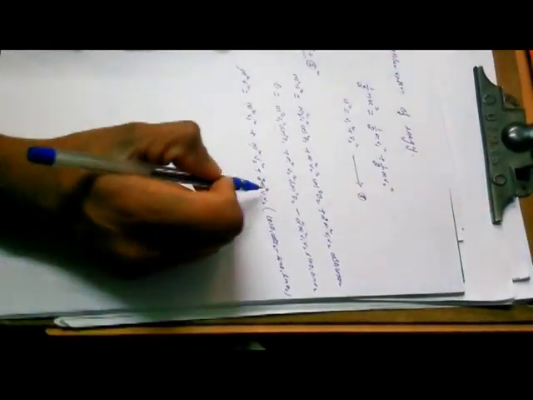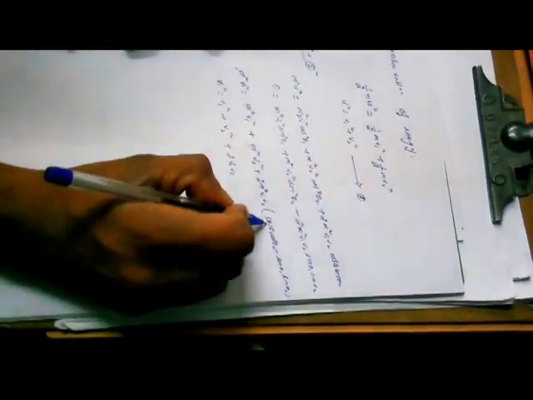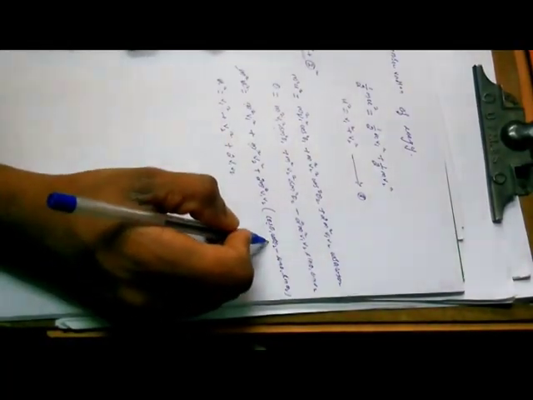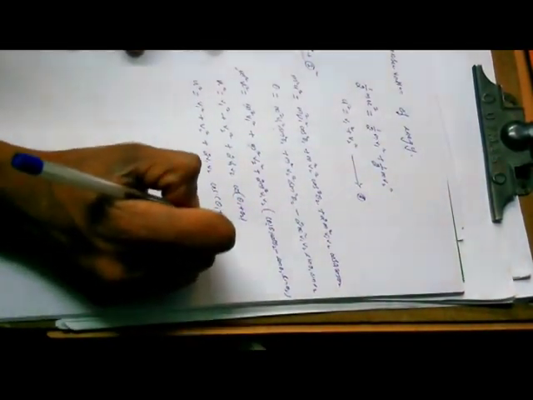Cancel all the m square. So u square equals v1 square plus v2 square plus 2 v1 v2, and using the trigonometric identity, cos theta 1 cos theta 2 minus sin theta 1 sin theta 2 is cos of theta 1 plus theta 2. So u square equals v1 square plus v2 square plus 2 v1 v2 cos(theta 1 plus theta 2). This is equation 4.